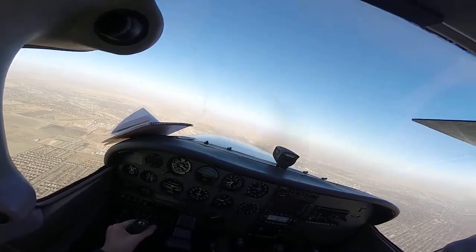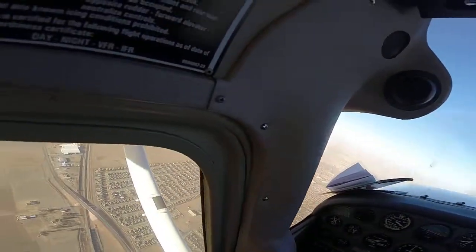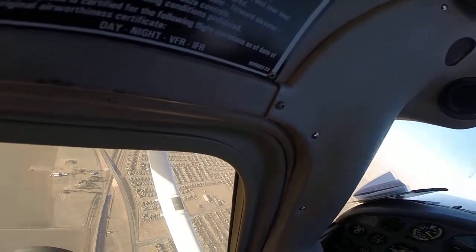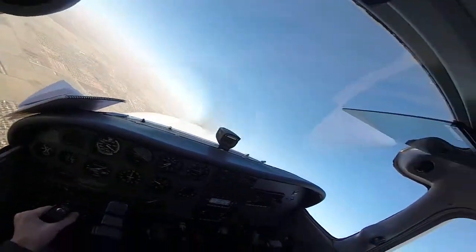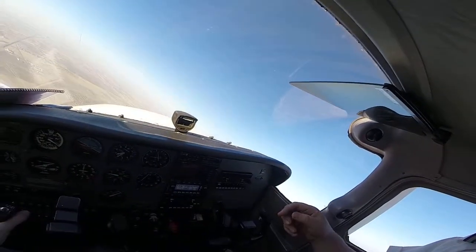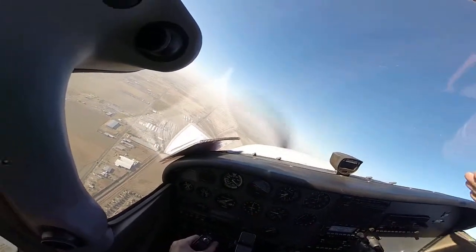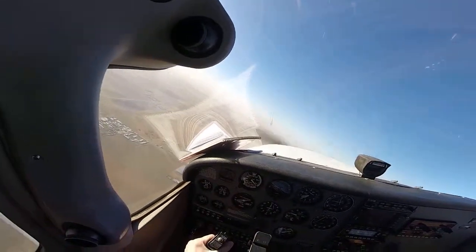Okay. You want to go ahead and turn left heading 180 and let's go and do a power on stall. Okay. I think the big thing that will help you out a lot more is looking outside more. You're only taking a quick look at airspeed and vertical speed, but your main reference as far as flying the airplane is outside.